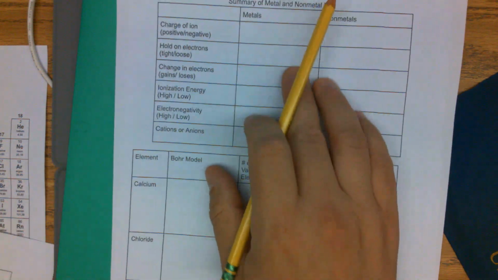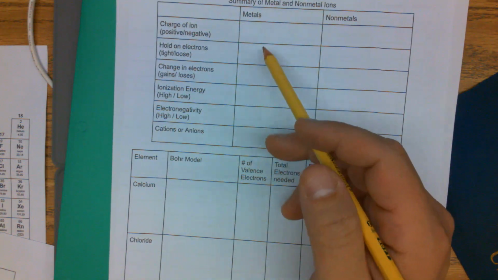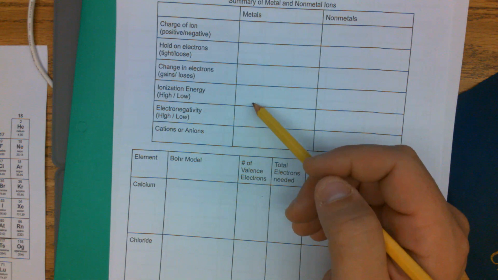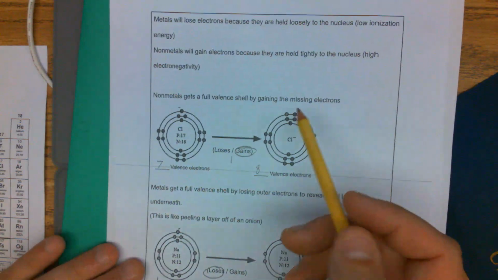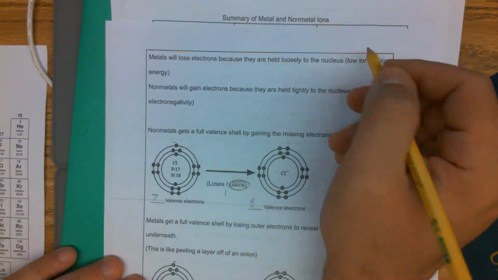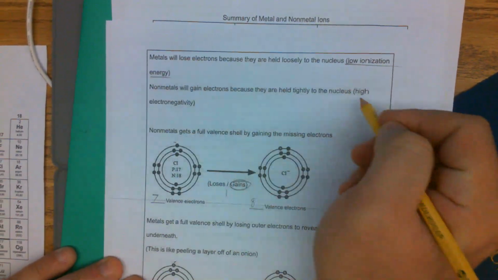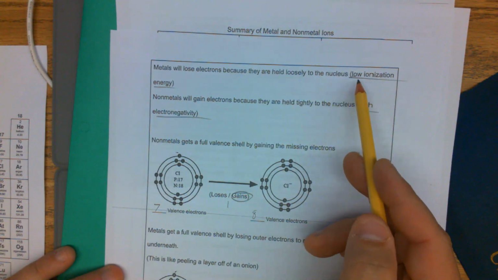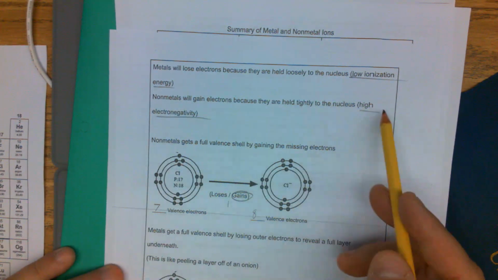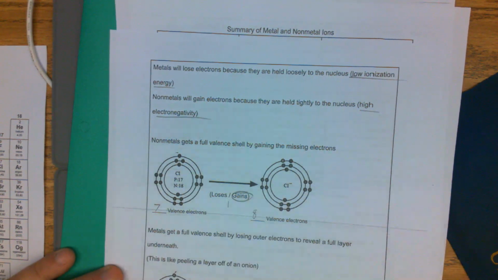This whole table here, we're just summarizing what's in the notes. The one thing to note is ionization energy and electronegativity. We say metals have a low ionization energy, and nonmetals have a high electronegativity.